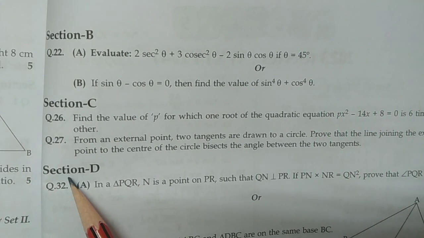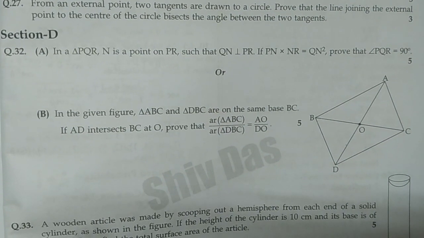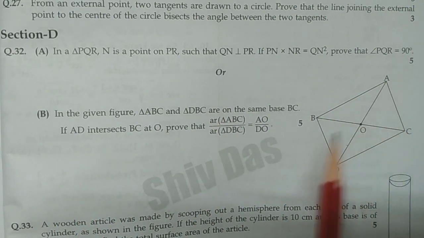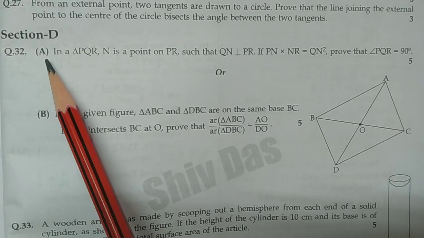Now come to section D. In section D, it's given here, and first, the picture is very important for you. You need to understand from here. So it contains 5 marks. So in all the 5 marks questions here, there are all types of questions. So you can see 32A.